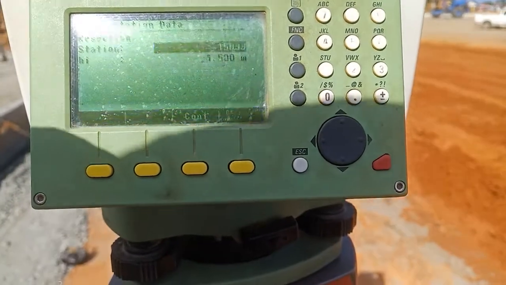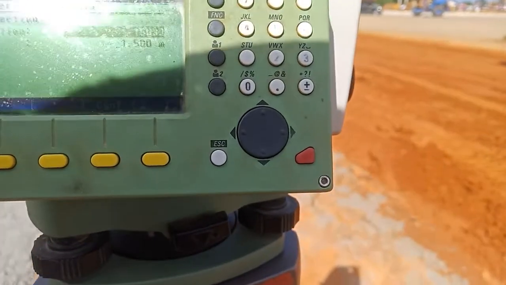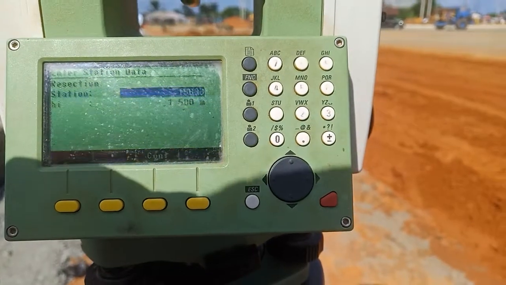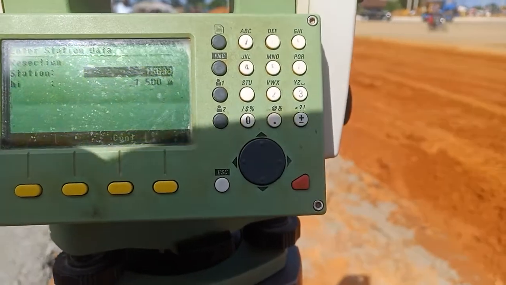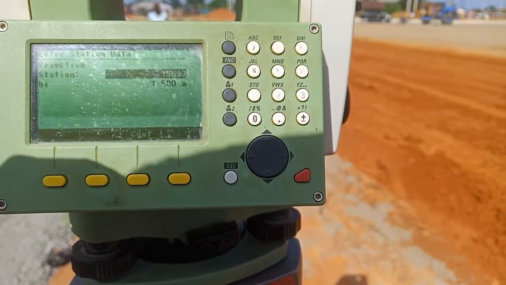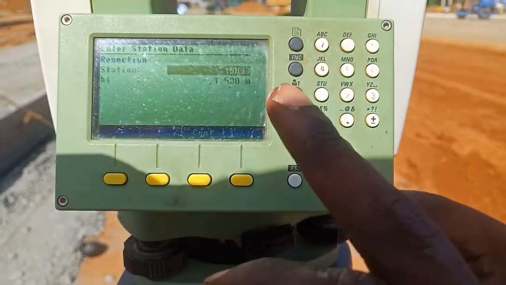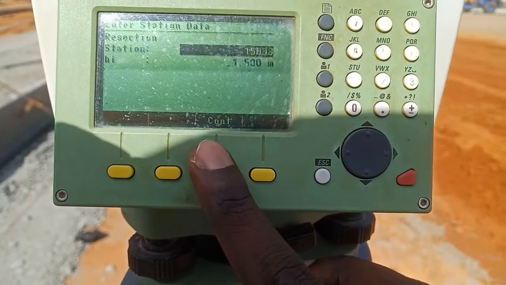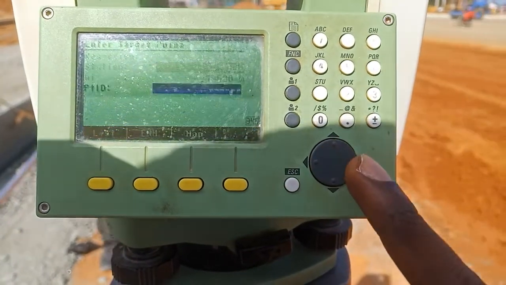I have points on the site here that I've already established coordinates with, so we should be using those points. I think maybe if I do the next video, I should be able to bring those points out.